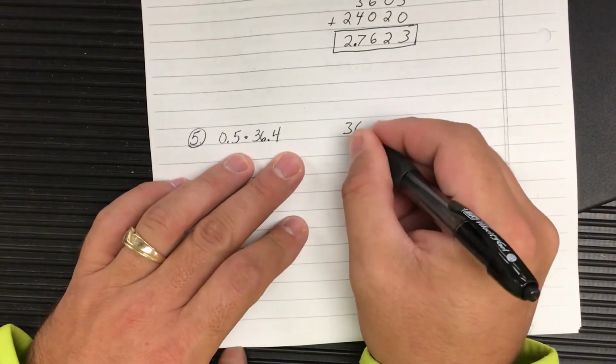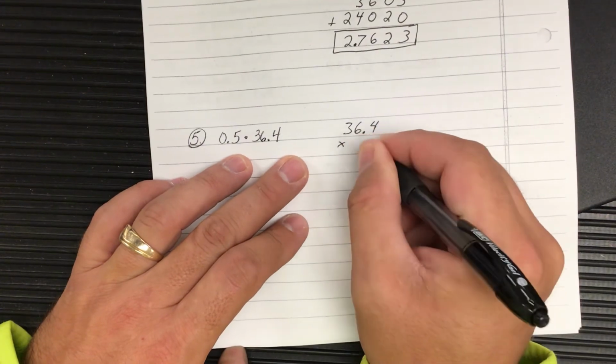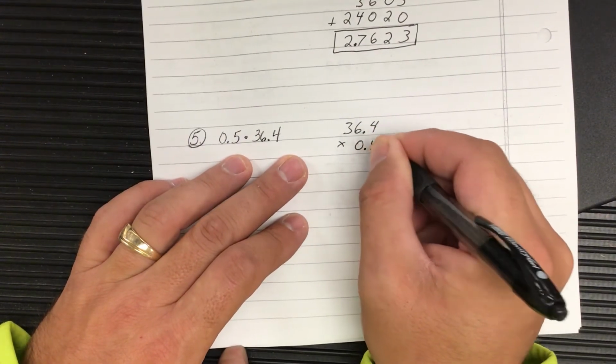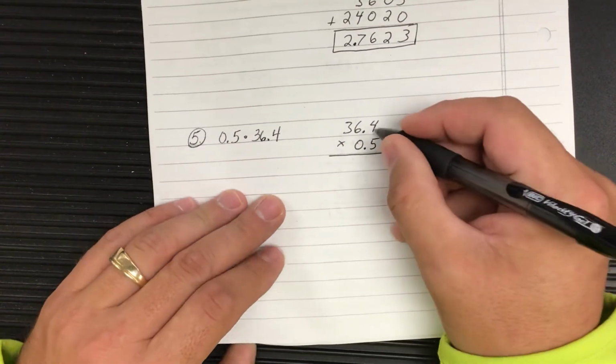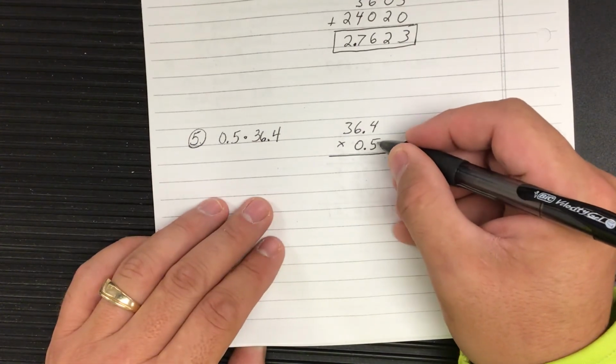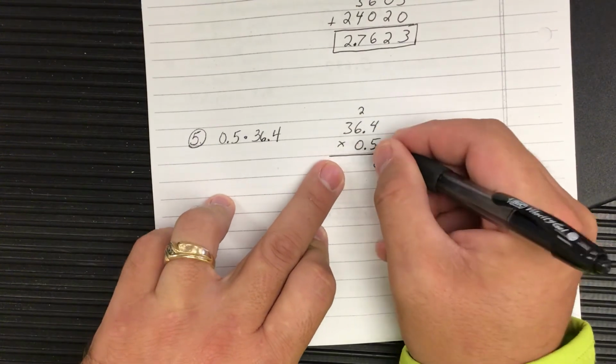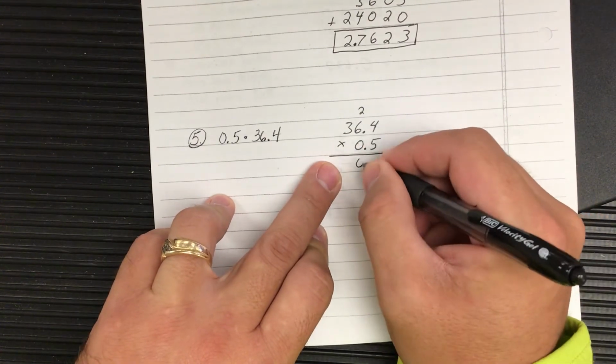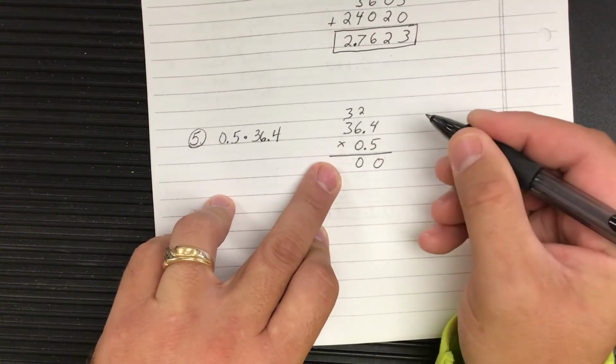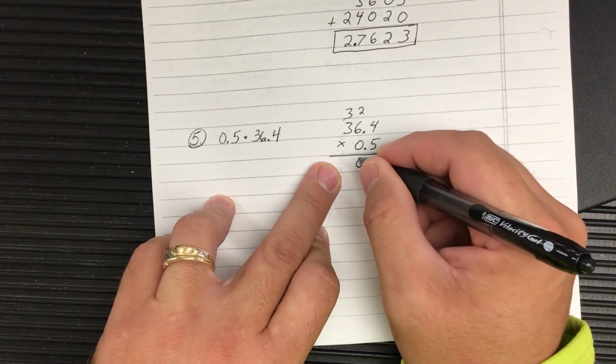All right, last one. Let's do this one together, and then I'm going to give you one or two. 5 times 4, 20. 6 times 5, 30. No, we gotta add 2 though. You do have to add a 2.